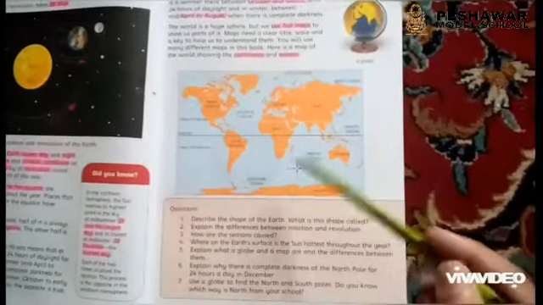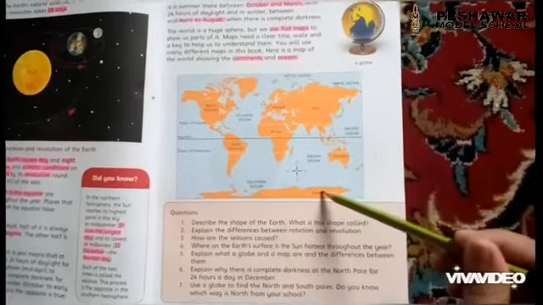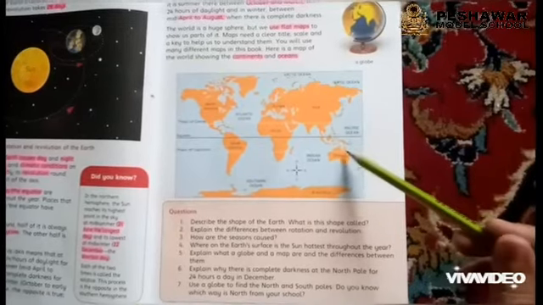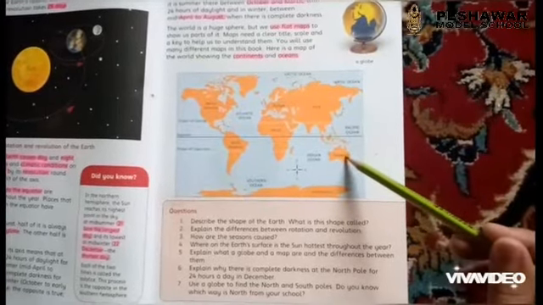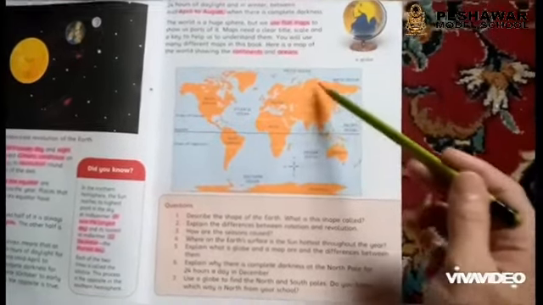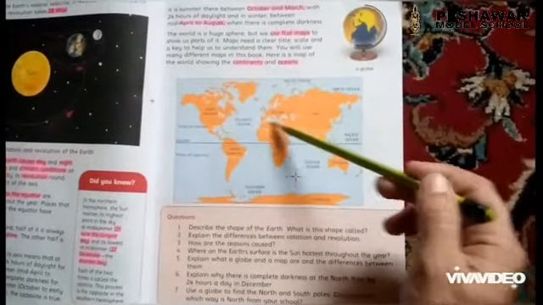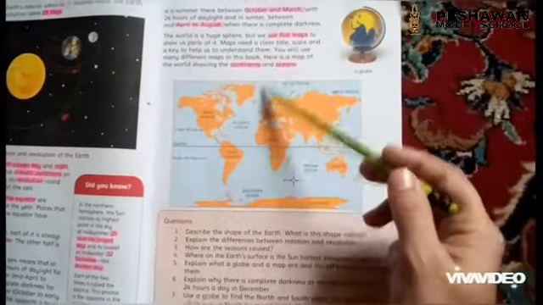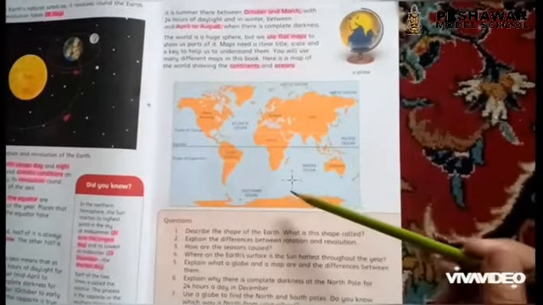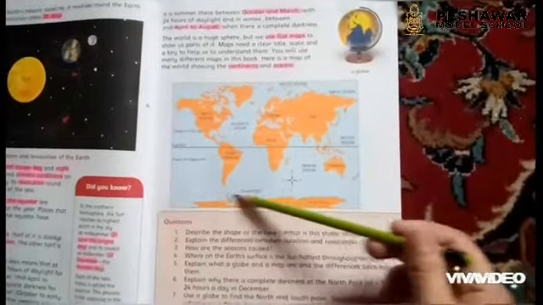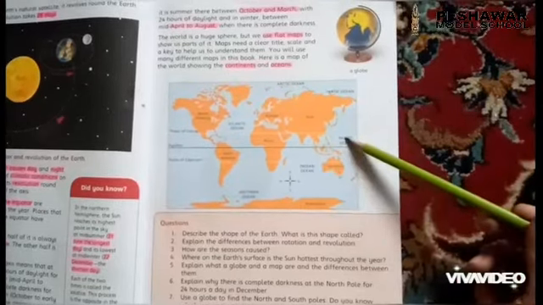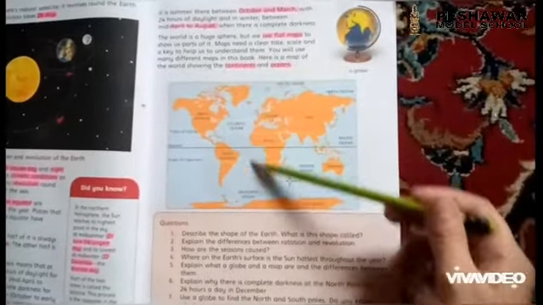So continent Antarctica, this is continent Antarctica, continent Australia. The old name of continent Australia is Oceania. Continent Antarctica, continent Australia, continent Asia, continent Europe, continent Africa, continent North America, and continent South America. We have 5 oceans: Southern Ocean, Indian Ocean, Pacific Ocean, Arctic Ocean, Atlantic Ocean.